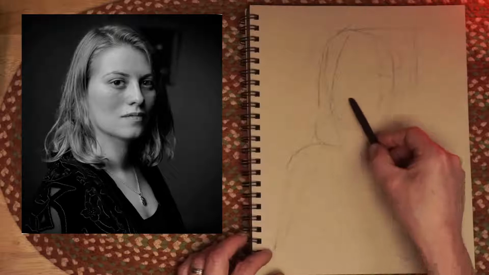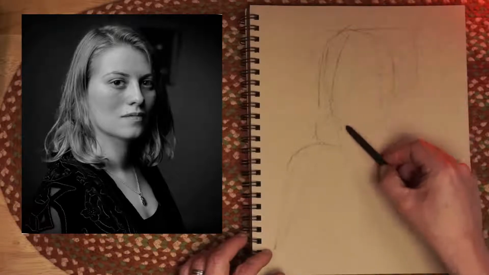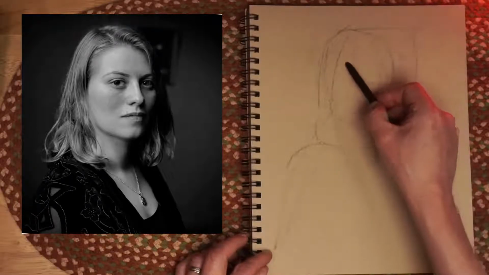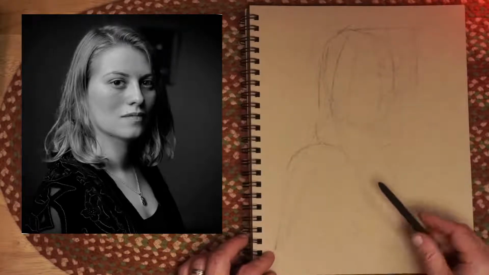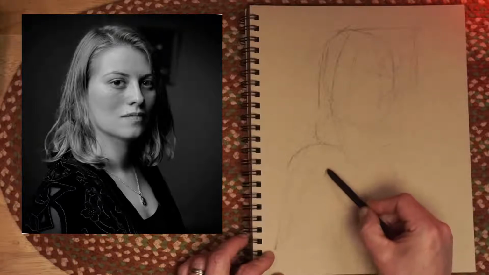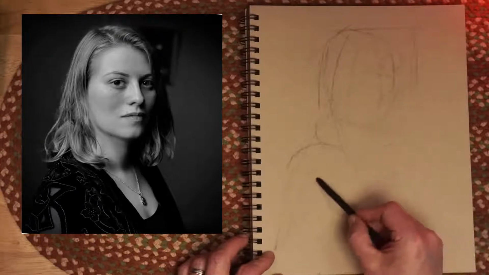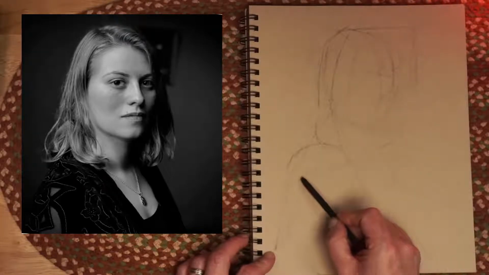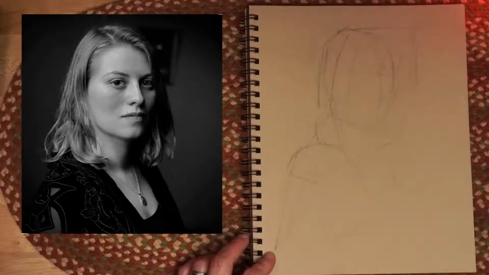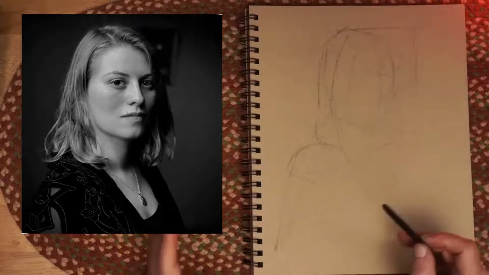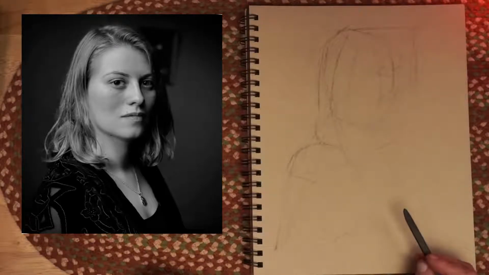So if she was a building, not saying you're a building, Ellie, but if she was a building, perspective would be something like that. So we've got to ask, are we seeing down on the shoulders? Well, yes, we are. All right, so these lines need to go up, across, and back. So we want to think in 3 dimensions as we do this.